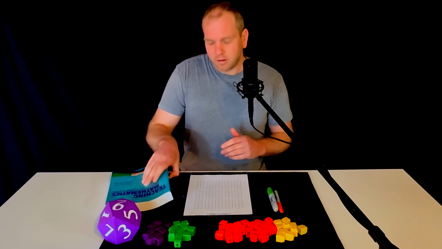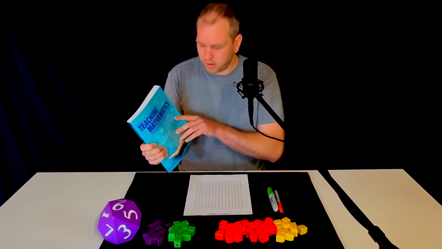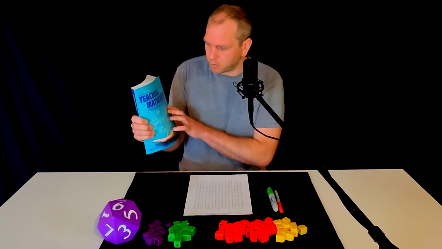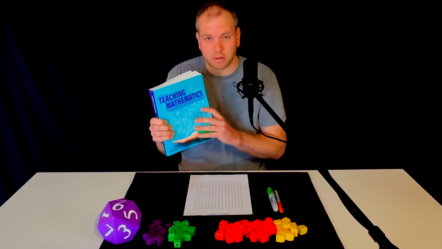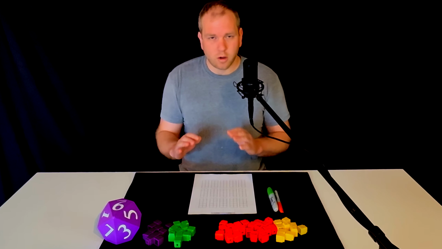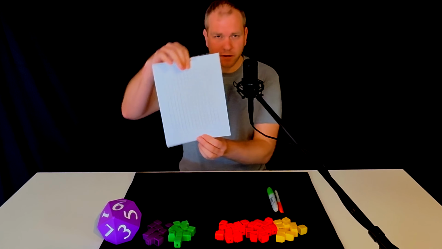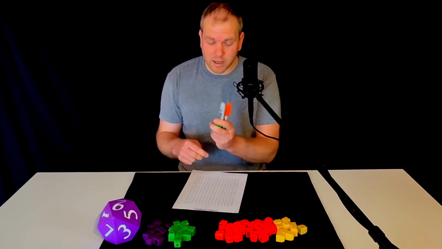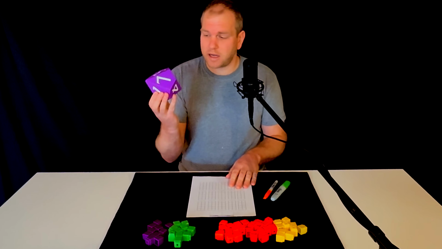I want to share a game with you called Tens Frame Filler. I learnt this game from Siemon, and it's in this book, Teaching Mathematics: Foundation to the Middle Years. A great book to get your hands on. All you need for this game is a sheet filled with different tens frames, 2 different coloured markers, and a 0 to 9 sided dice.